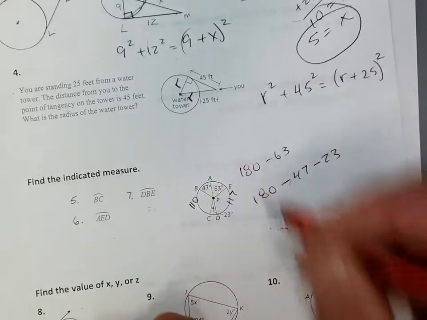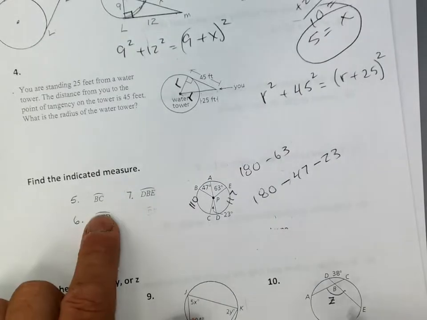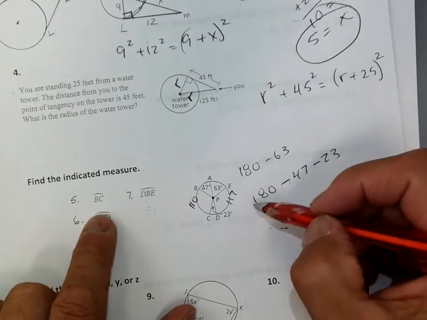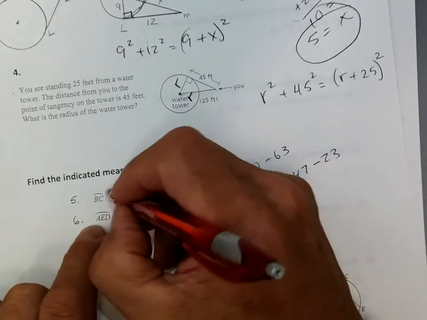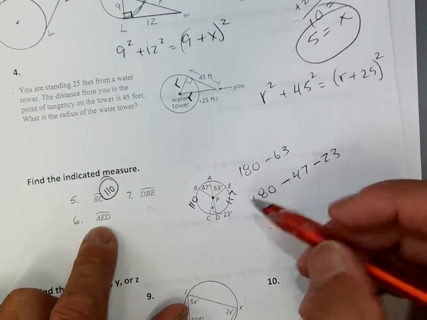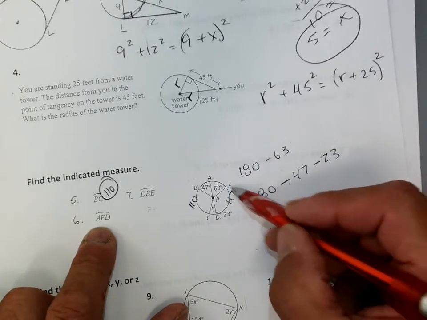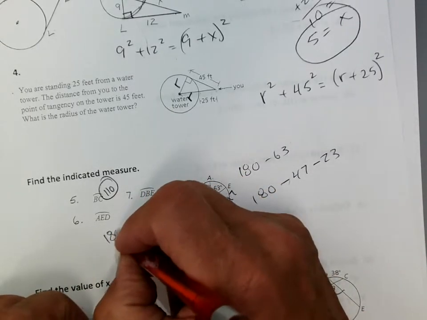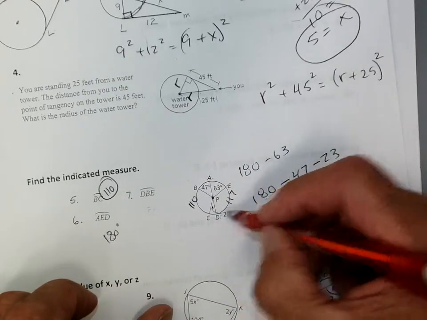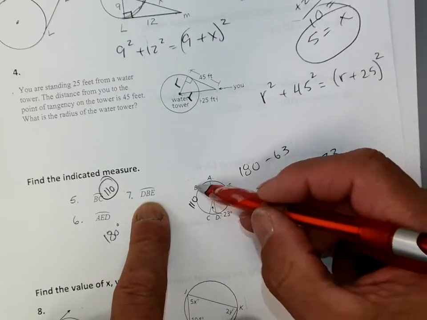Okay, that gets easy. I did half circles, semicircles, right? That's all I really worked on. Arc BC, well, BC then is going to be 110, right? AED, that's 180. That's easy, right? And make sure you save those for the test.